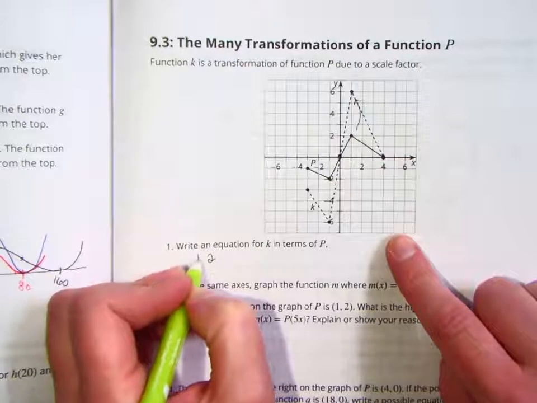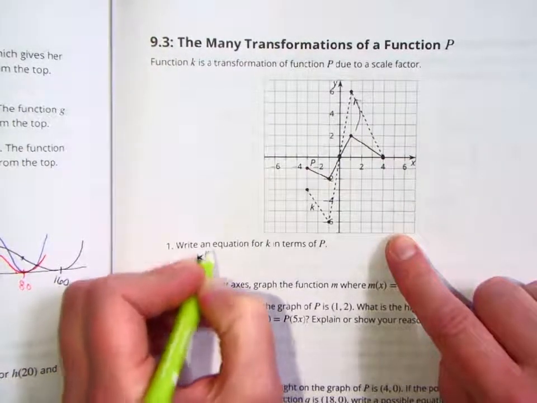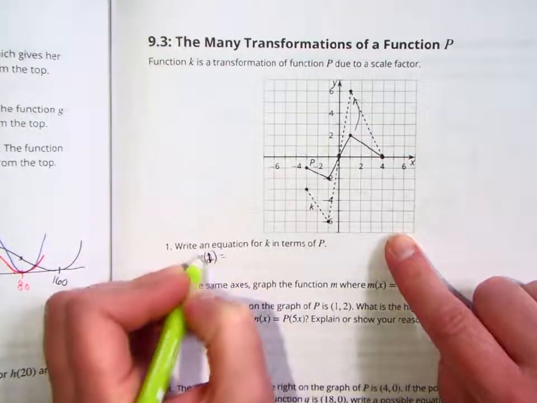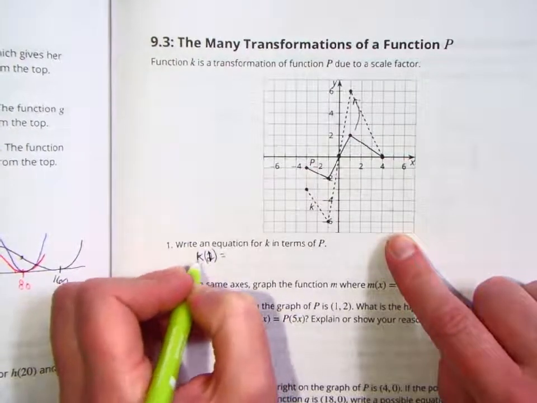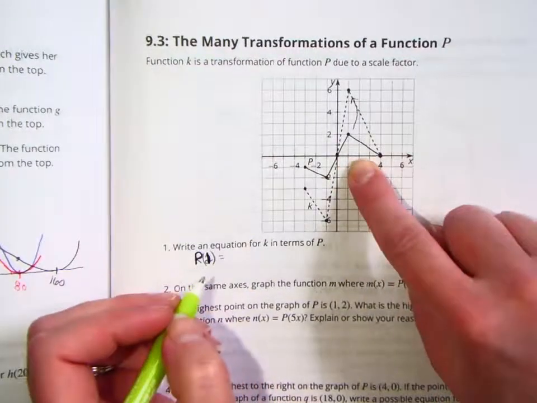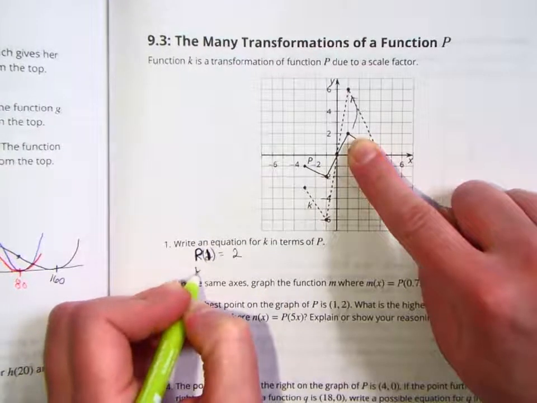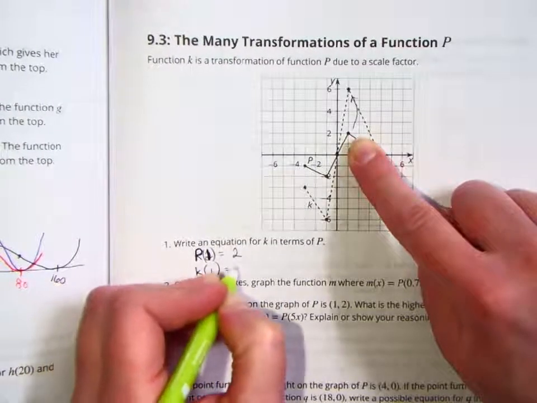So when I think of k at 1 equals, oh, that's our original one. P is our original equation. P at 1 equals 2. Our new equation, k at 1 equals 6.